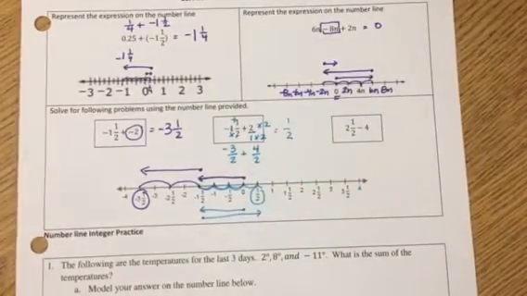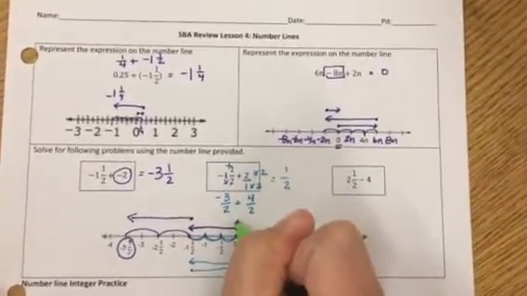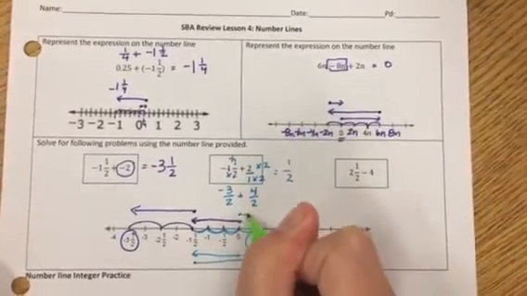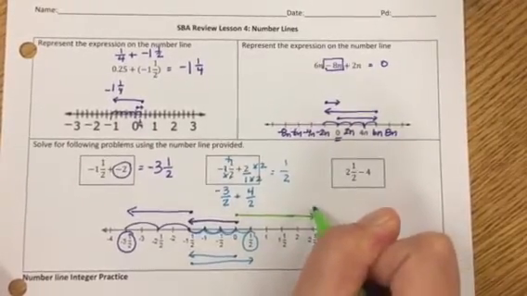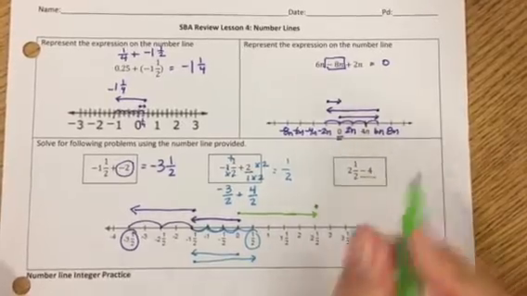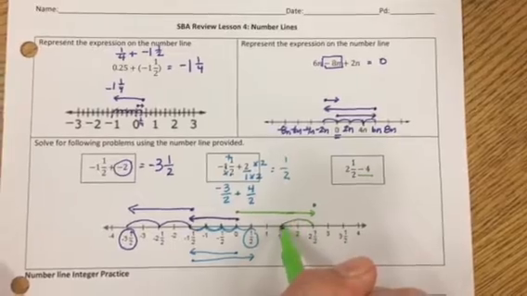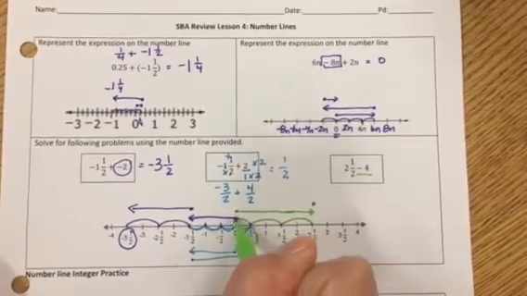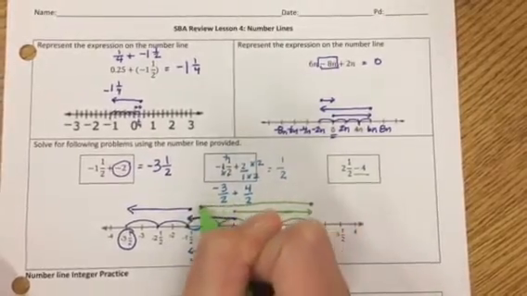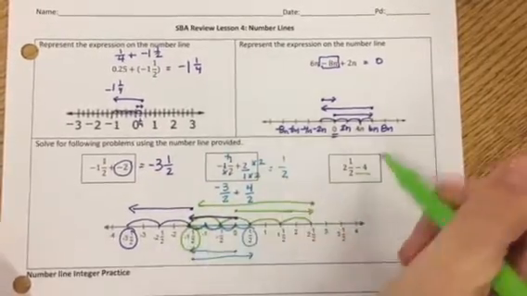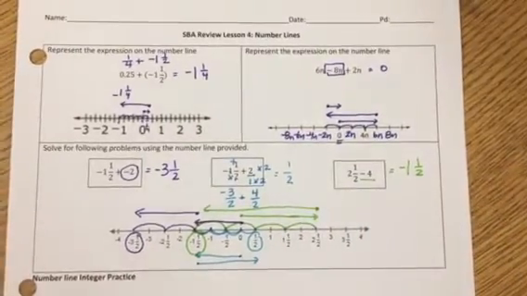For the last example, so I can get you to practice, we're going to go pretty fast. So here I'm starting at 0, positive direction, 2.5. Pick up where I left off, negative direction 4, but this time I'm going to count by 2s. 1, 2, 3, 4. And I end up at negative 1 1/2. And that concludes lesson number 4.